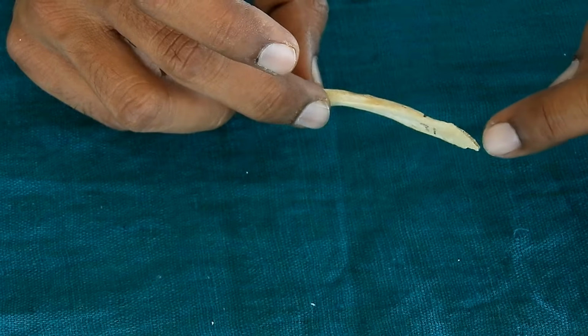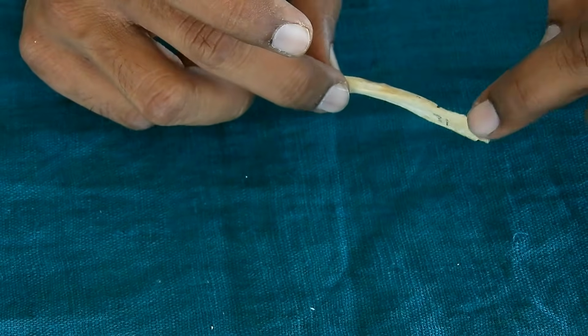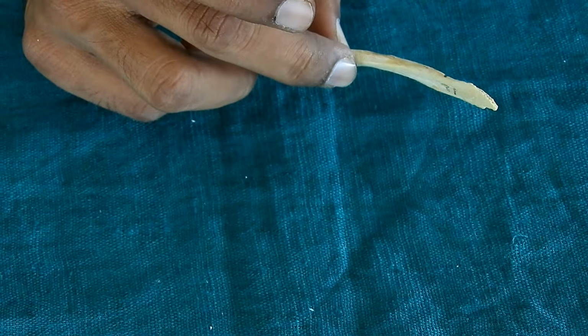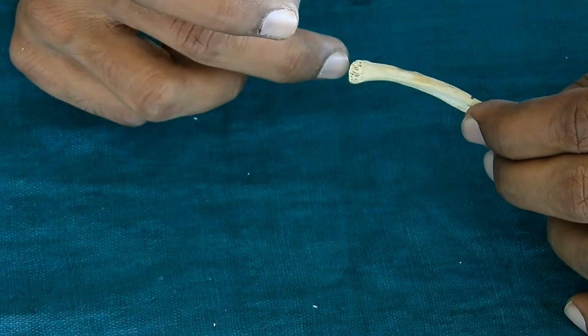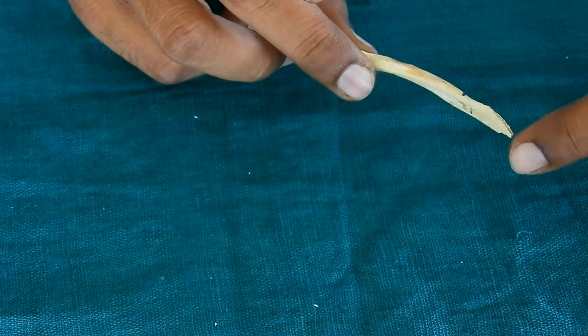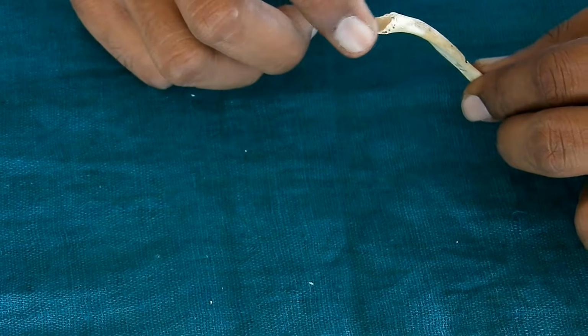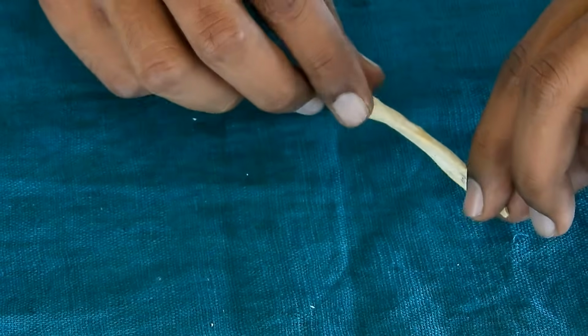So it has an anterior end and a posterior end. The anterior end is facing anterolaterally and the posterior end is facing posteromedially. The anterior end, we know, is pointed and the posterior end is broad and contains a single facet.